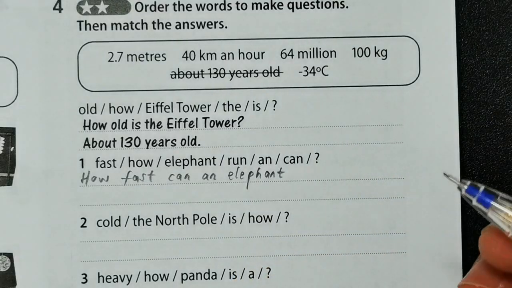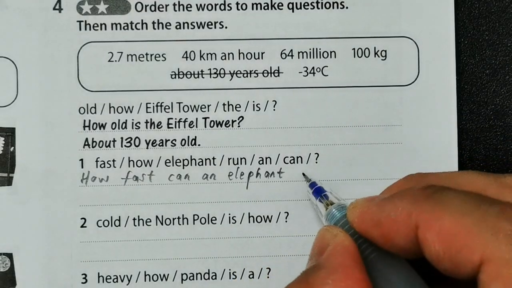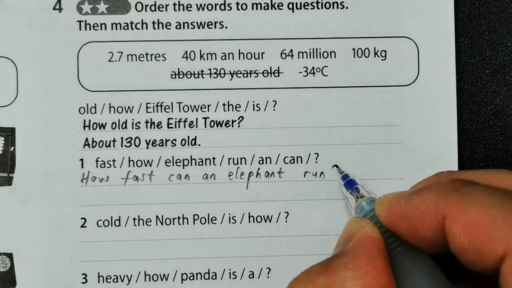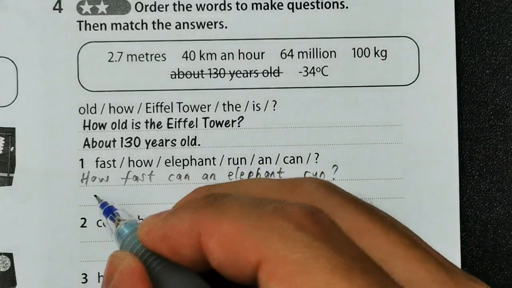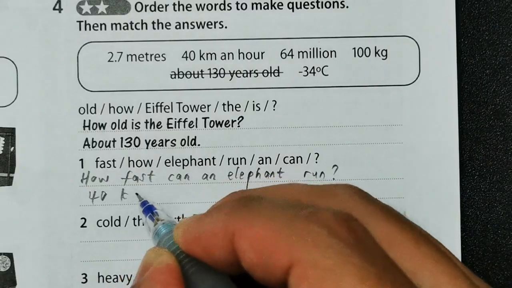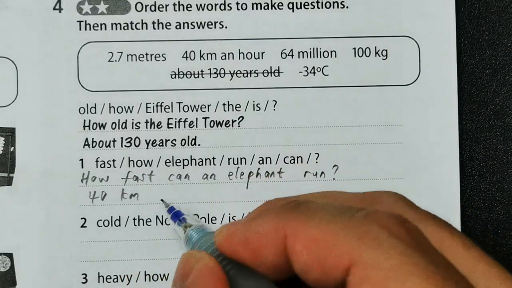How fast can an elephant run? We have an article here, an elephant. So the answer is 40 kilometers an hour.